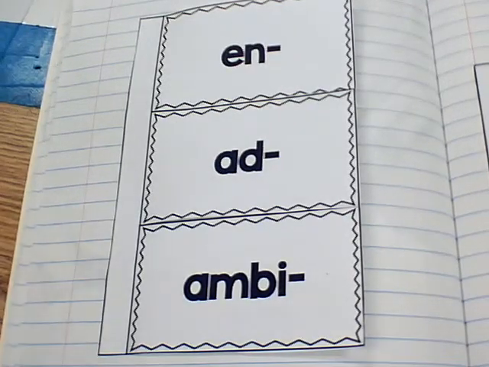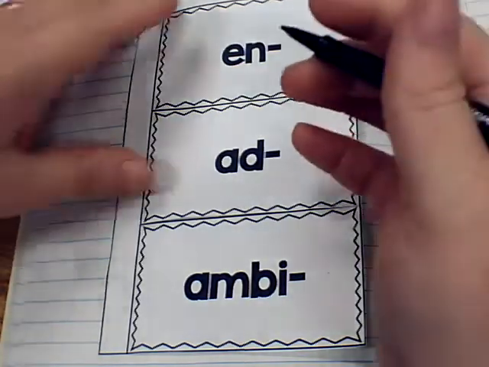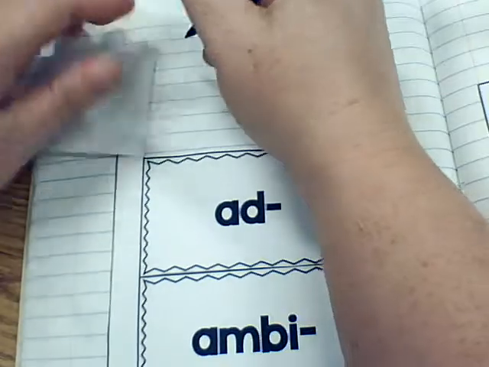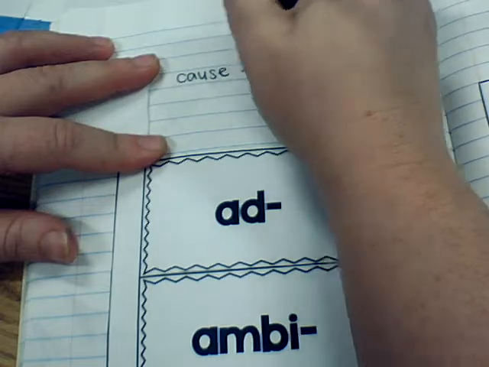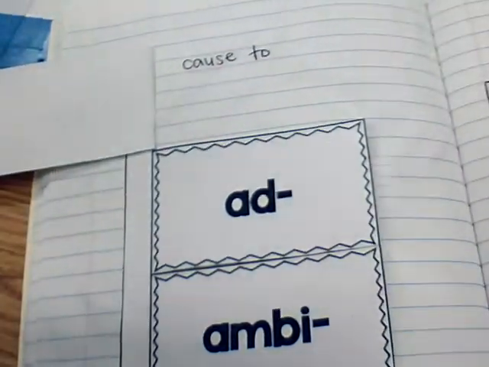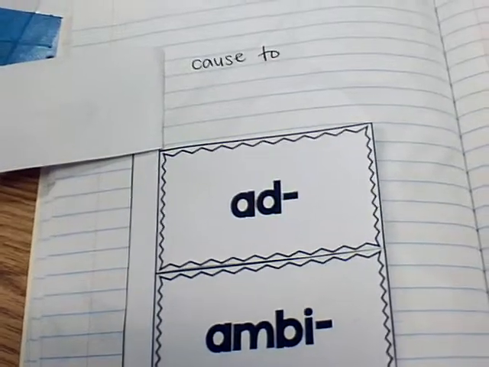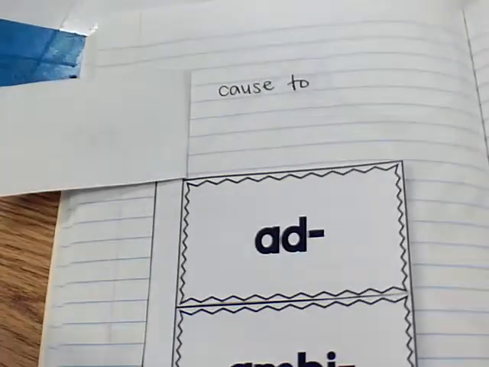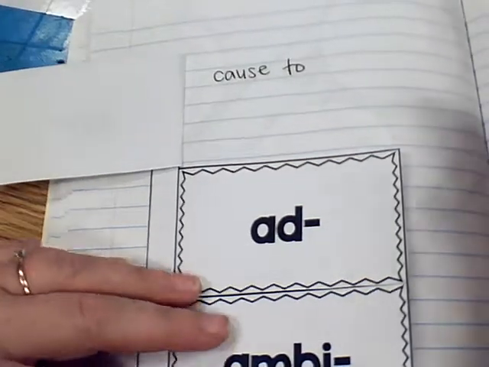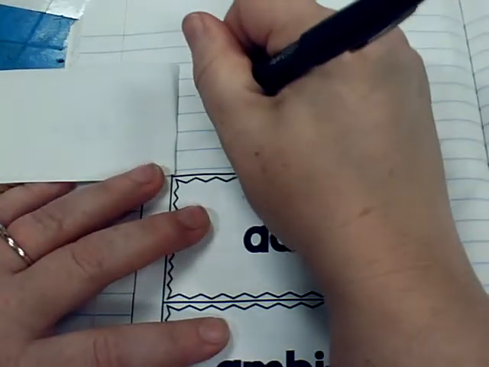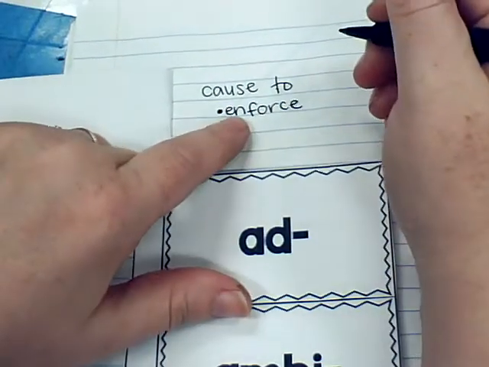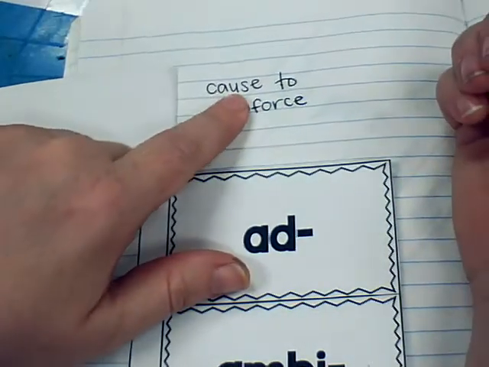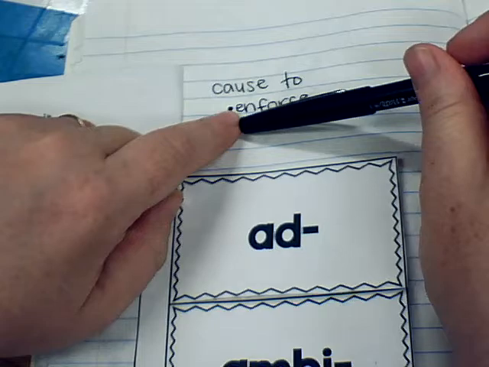Alright, if we look at this side first, we have EN as the first one. And EN means cause to. This is not as easy of a normal root necessarily, at least the way you see it. And then we're going to look into the meaning. Sorry, I'm trying to adjust the focus. There we go. So cause to. Some examples of that are the word enforce. So causing to force something, that's what the police do. They cause the force.